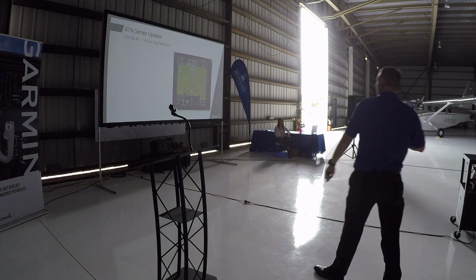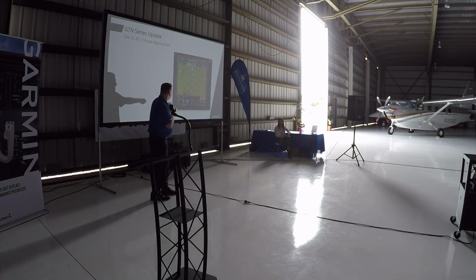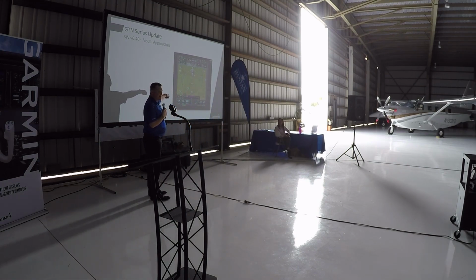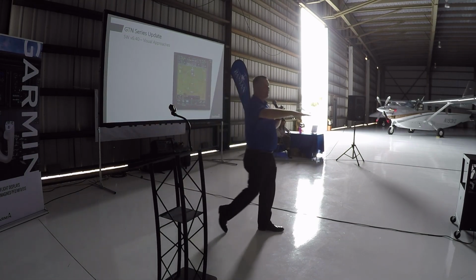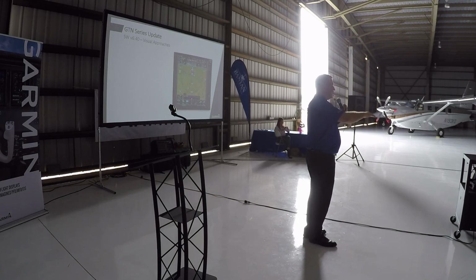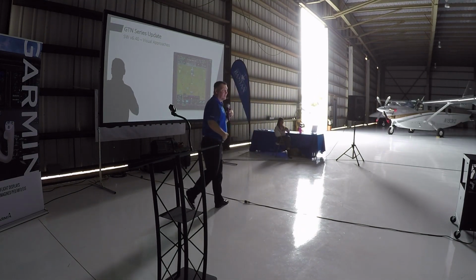Okay, all right, so we've added the visual approaches. We've also added power lines to the obstacle database. With our relative terrain shading, any mountain or cell tower that is 1,000 feet or less below you will color code yellow. If it's 100 feet below, at, or above your altitude, it color codes red. We use that same coloring convention for the high tension power lines.